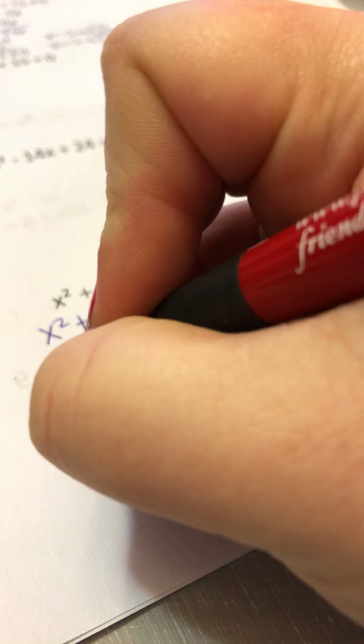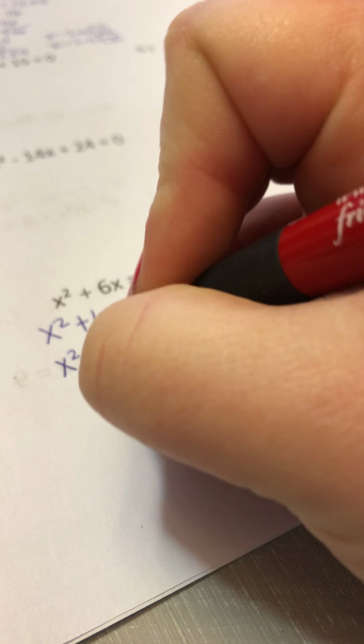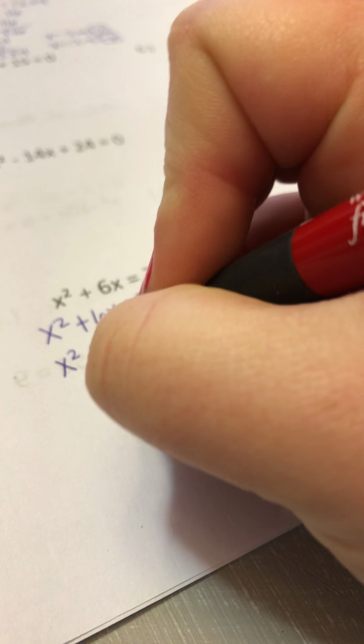So my new quadratic is x squared plus 6x plus 9, and then 7 plus 9, which is 16. Now you have a trinomial that you can factor into a perfect square.